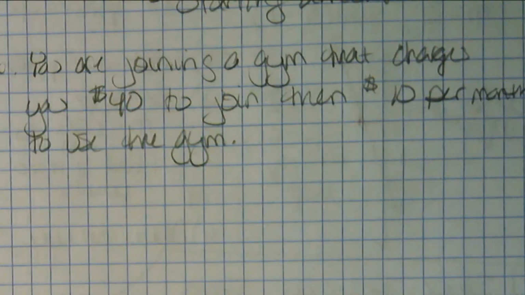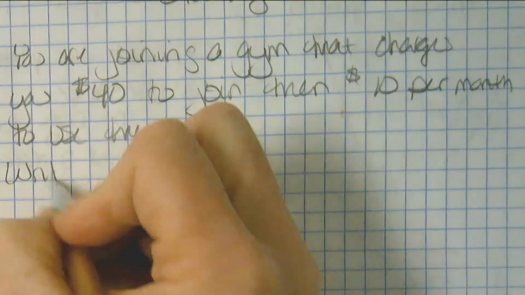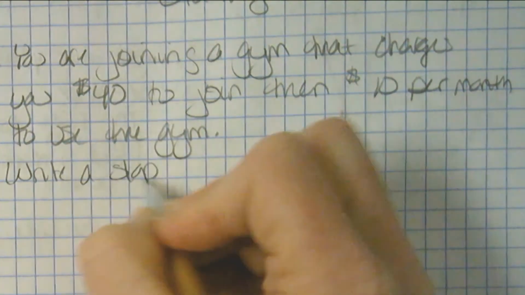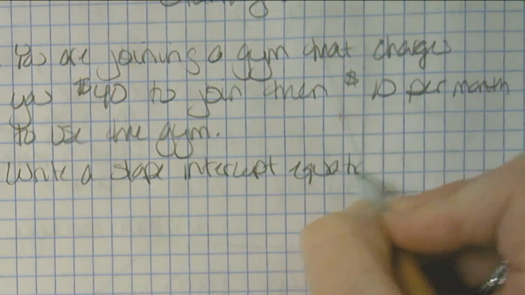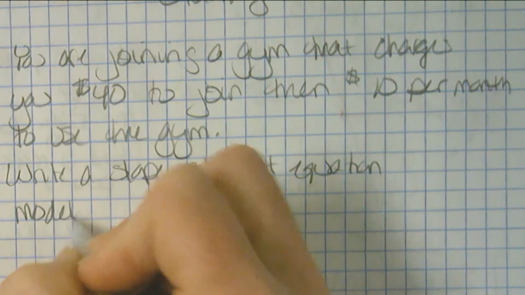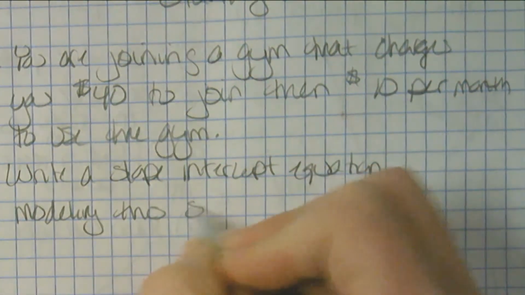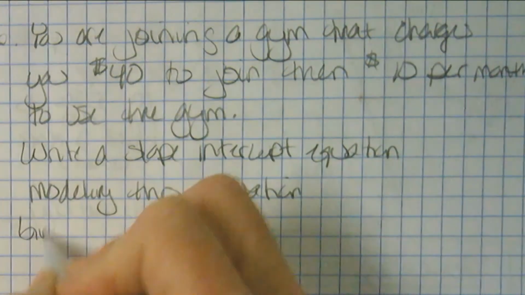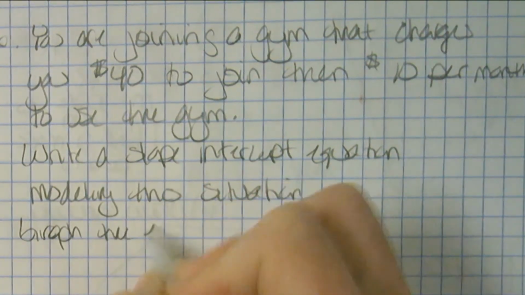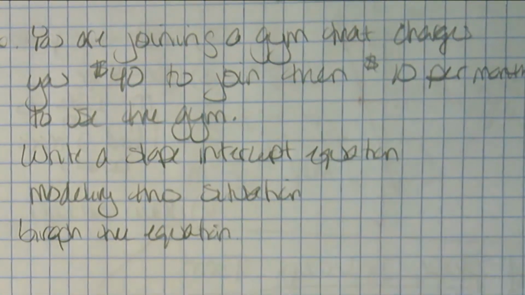So you are joining a gym that charges you $40 to join, then $10 per month to use the gym. I want you to write a slope-intercept equation modeling this situation. All right, and then we're going to graph the equation, and then we're going to use the equation.